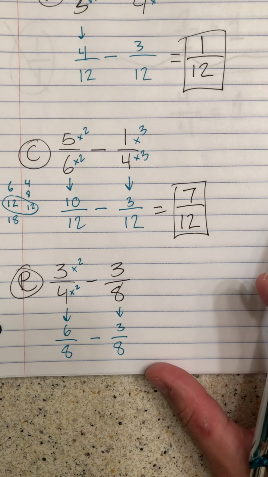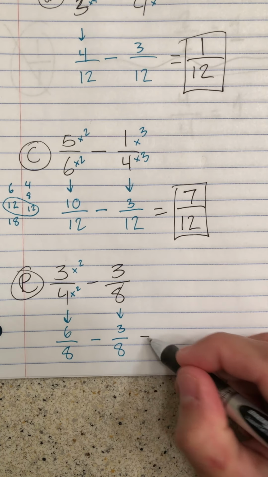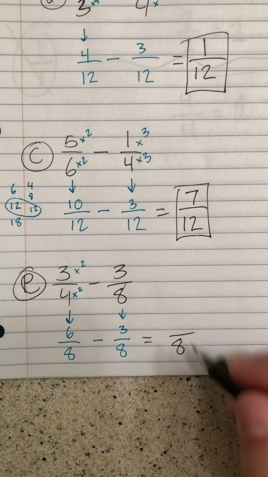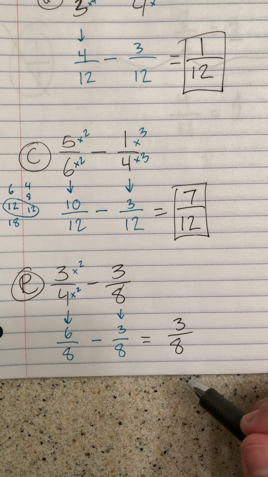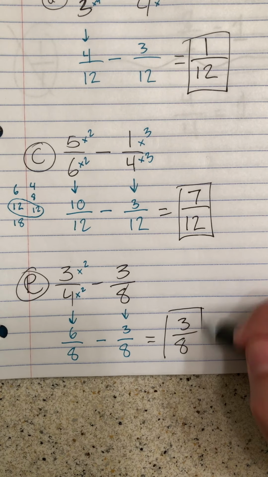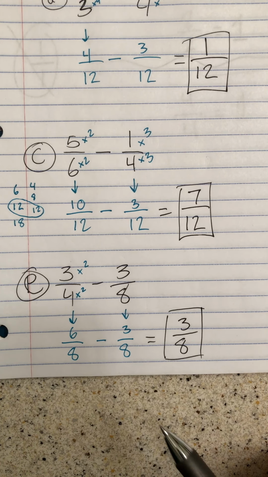So from here on out, it's relatively easy. Again, since the denominator is the same, it's going to be over 8. 6 minus 3 is 3. And again, there's nothing that divides into 3 and 8 evenly. So your answer would be 3/8. 3/4 minus 3/8 is 3/8. Kind of crazy, but that's how it works.